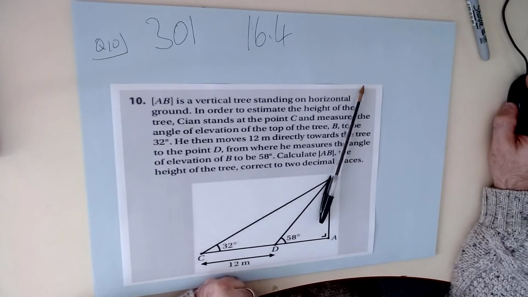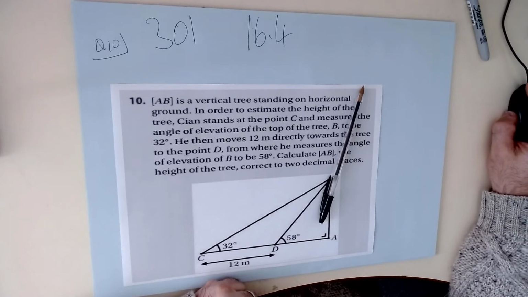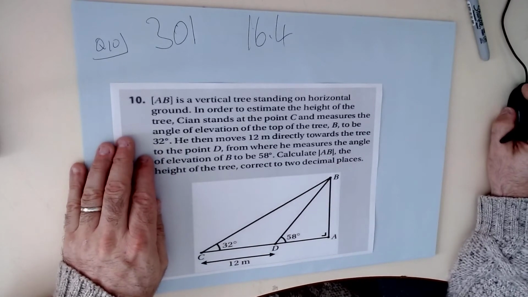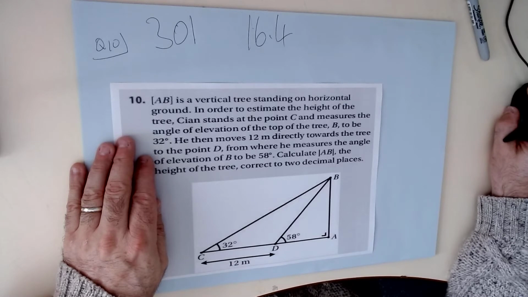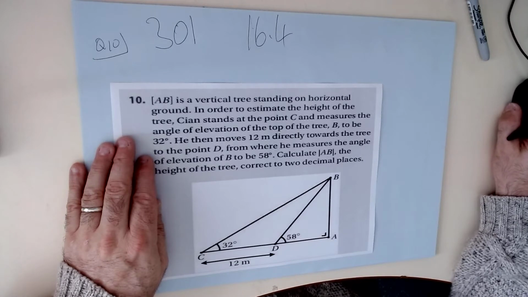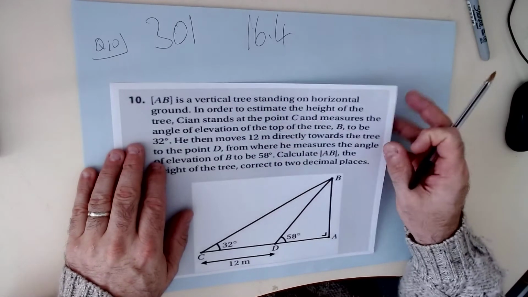Okay, welcome back. We're looking at question 10 from page 301. And so we're looking at knowing part of the adjacent side, or a base, the remote part of a base, and we're going to calculate the height. Now what we're going to do is take a critical look at this.